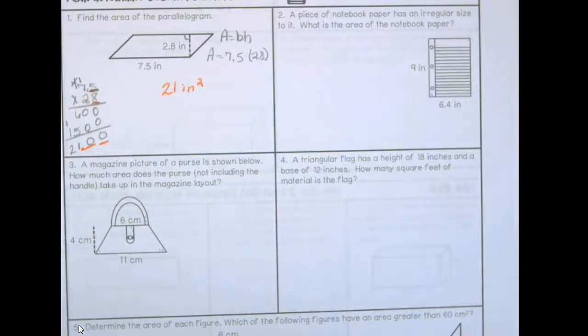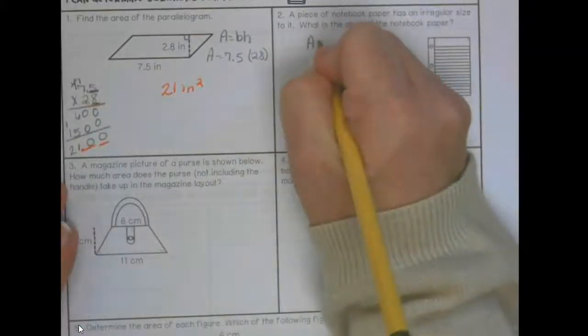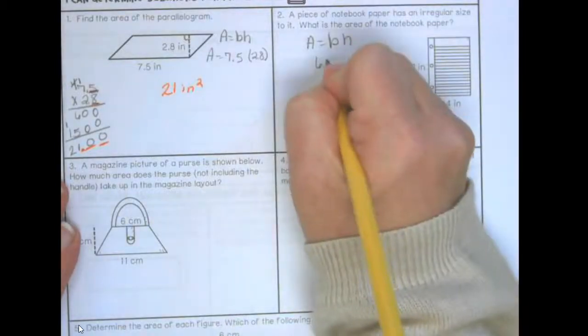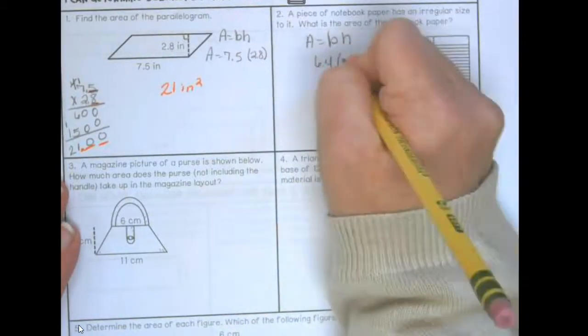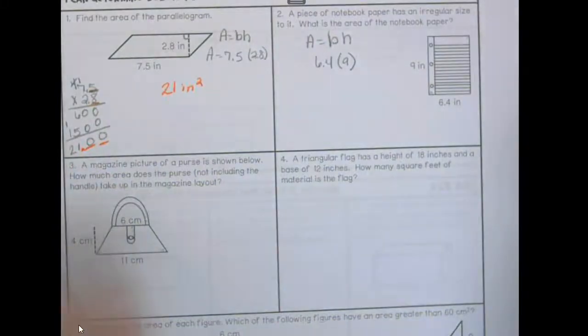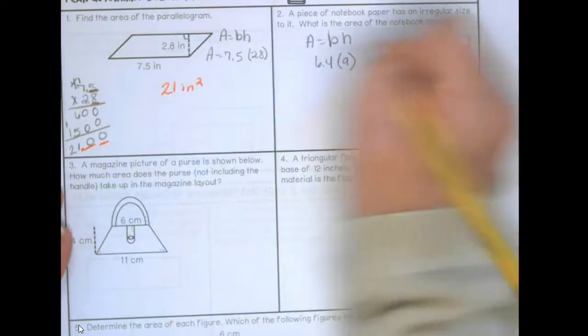A piece of notebook paper has an irregular size to it. What is the area of the notebook paper? It is a rectangle. So, rectangle is base times height. Area equals base times height. 6 4/10 times 9.